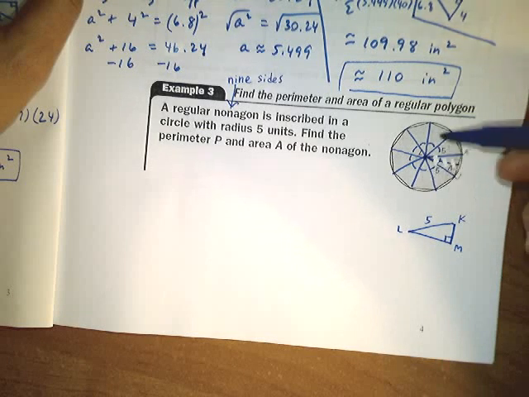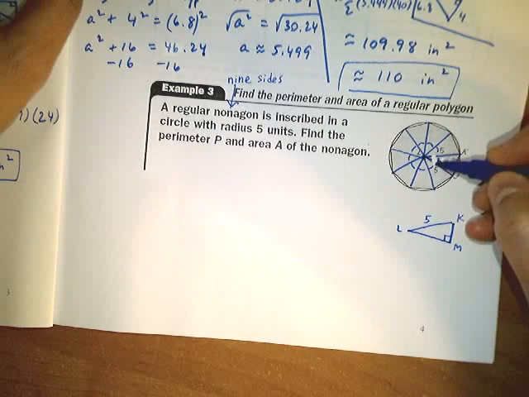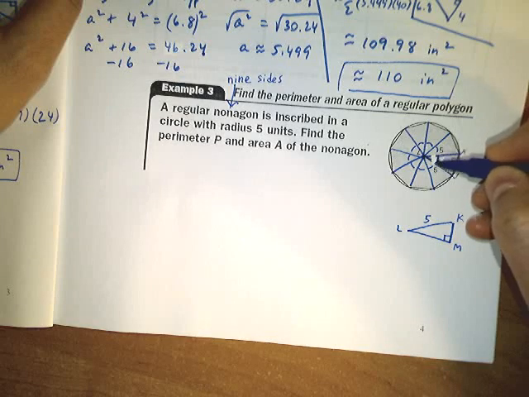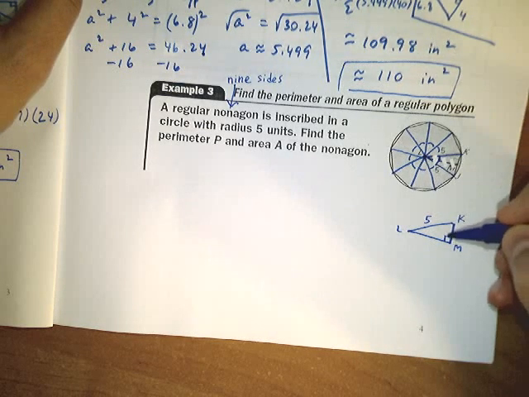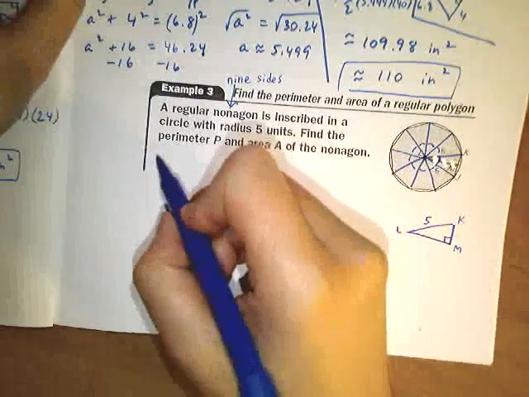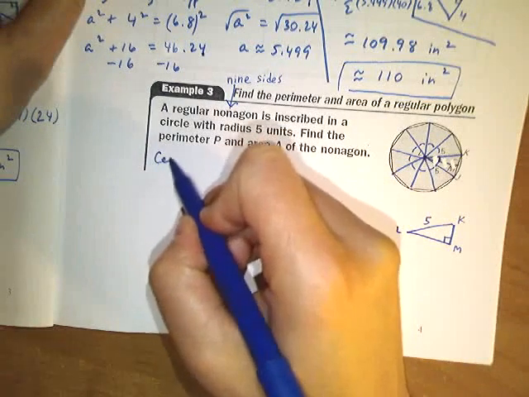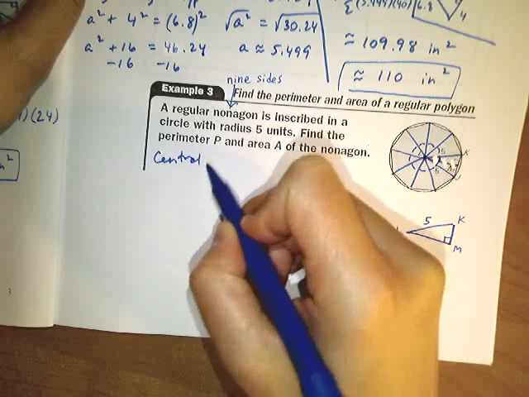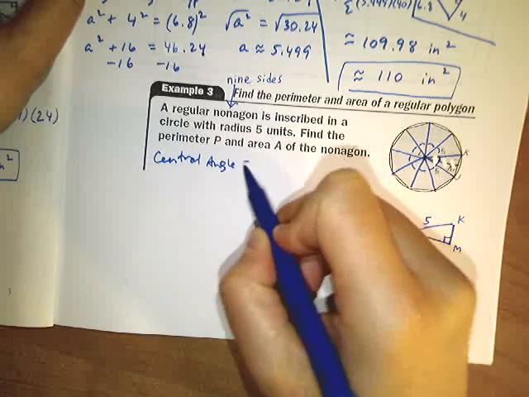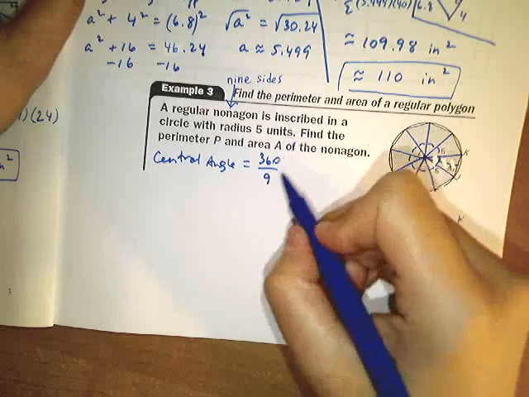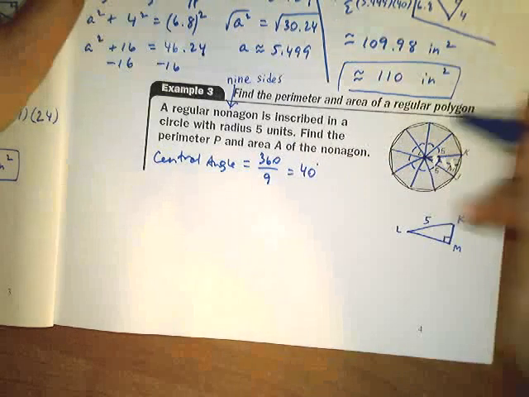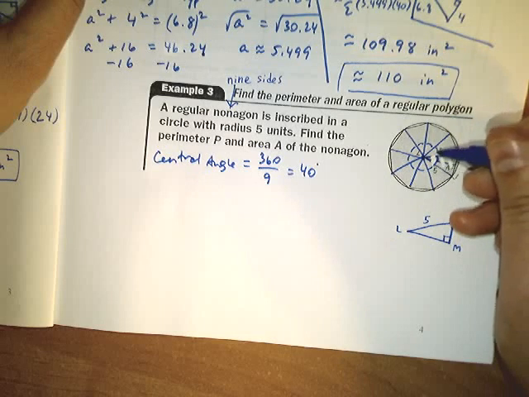So we can figure out the length of a central angle, which basically gives you the distance all the way across this triangle here. The large one, not the half. So we can figure out the central angle by taking 360 and dividing into 9 equal pieces. So that's 40. So each of these is 40, including this one.